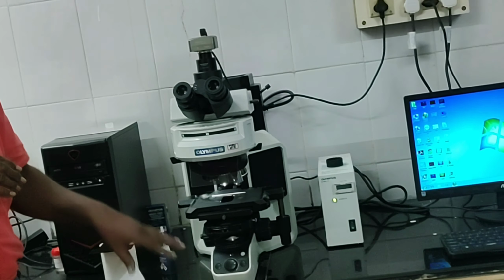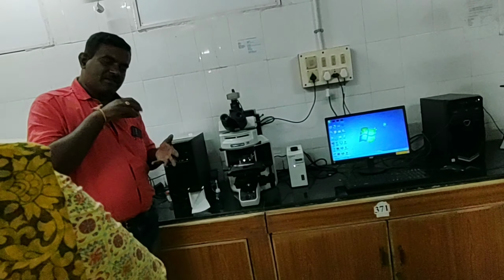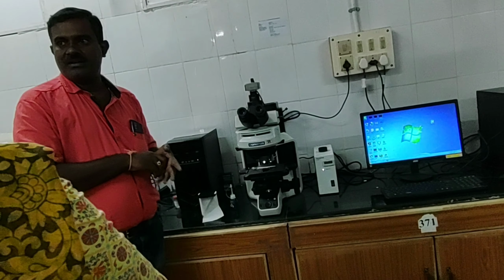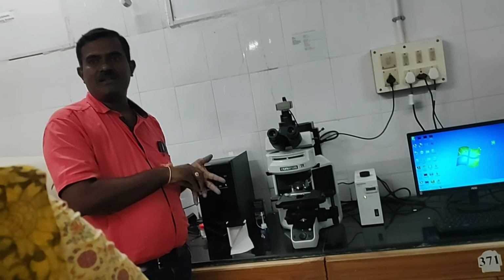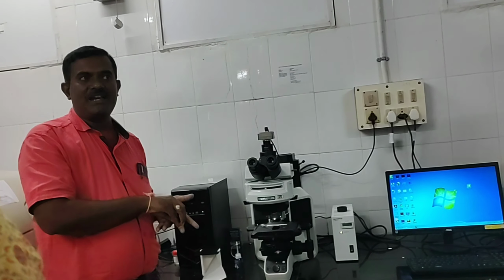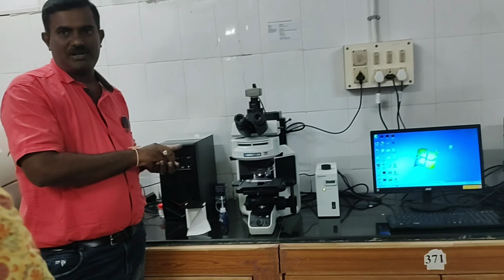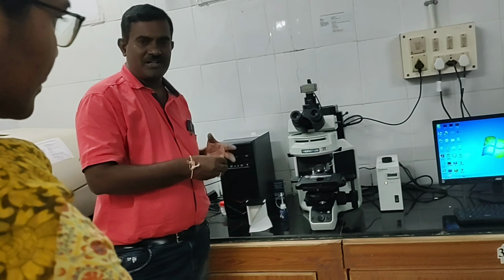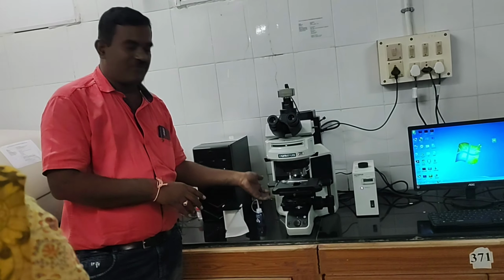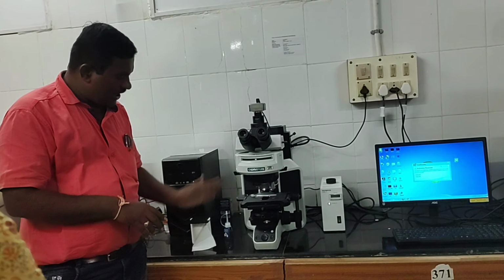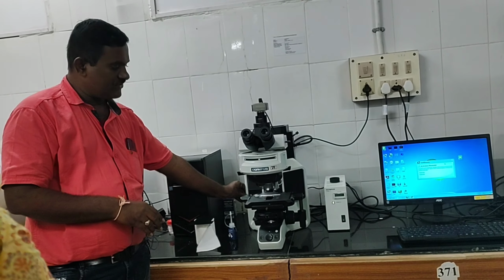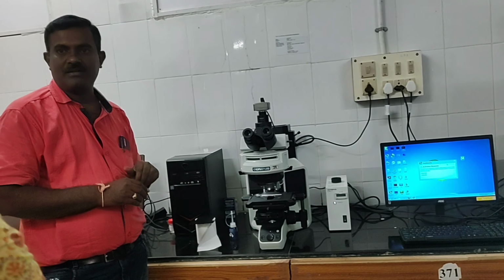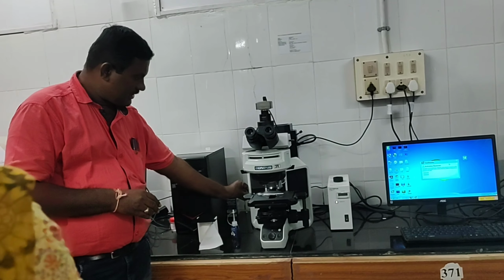So with this, we can see normal slides, we can watch dyed slides, stained slides, fluorescent slides we can watch. In case of bright field as well as dark field, we only use the bright field, that is the halogen lamp we can use. If you are not going to use it, we just need to switch off this one and we need to close that one, dark field. So that is here.